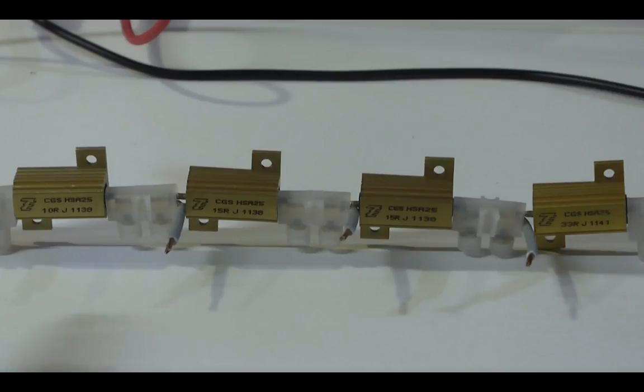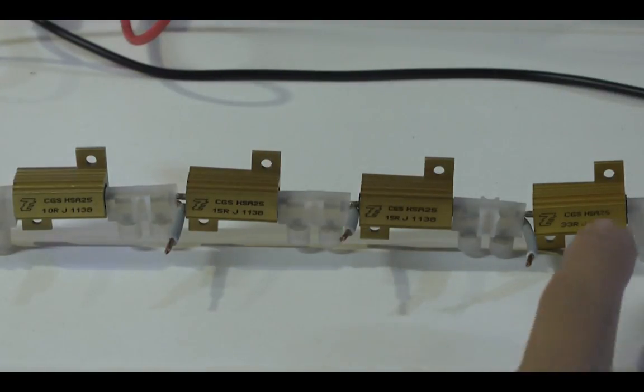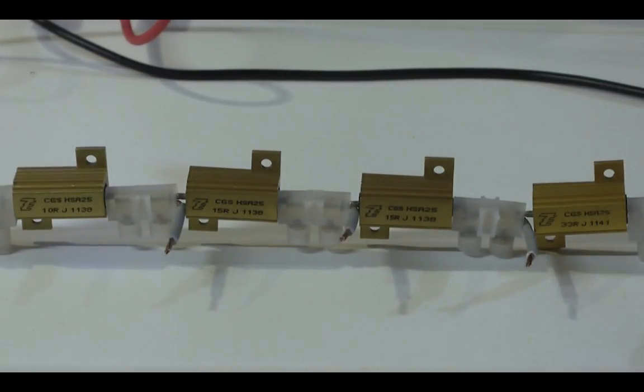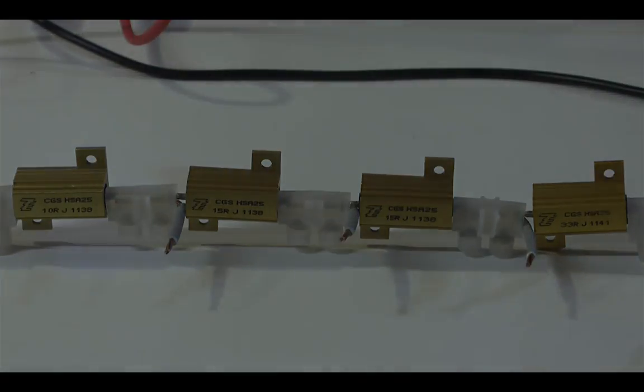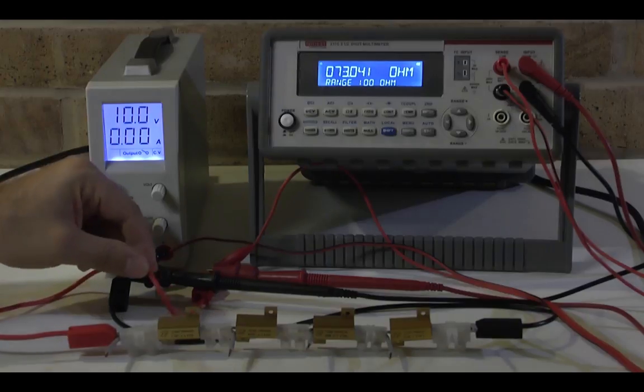So we have here as a first resistor 10 ohm. They all have a tolerance of 5%. We're going to measure them in detail: 10 ohm here, 15 ohm here, 15 ohm here, 33 ohm here. So we're going to measure then the voltage on each side. We're going to measure the total voltage here, and we do a precise measurement of the individual resistors via 4-wire benchmark measurement, which includes the lead wires.